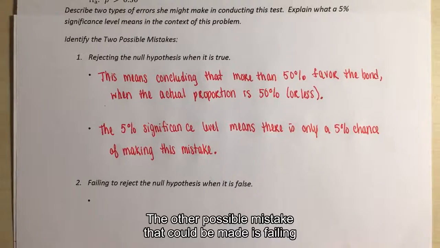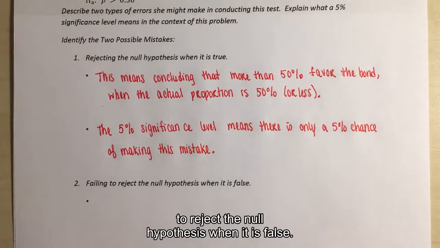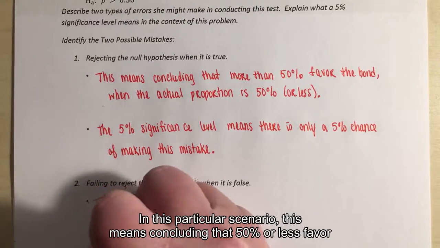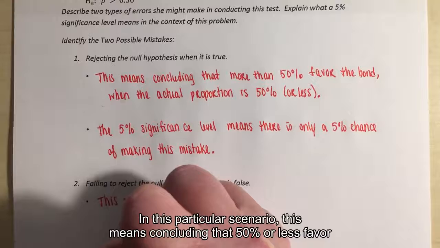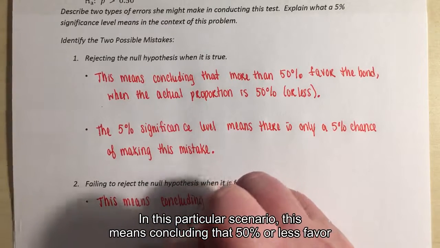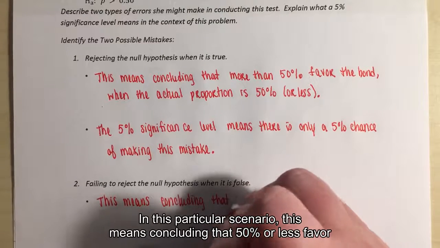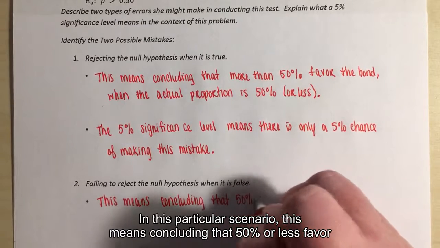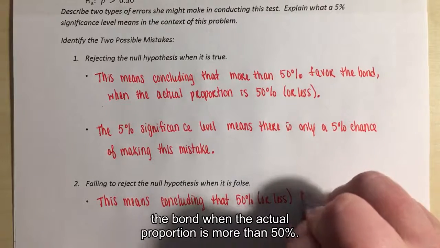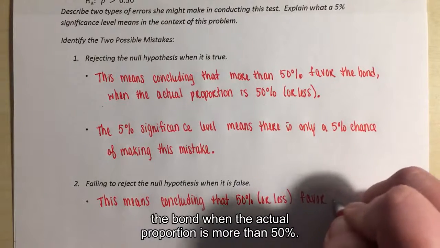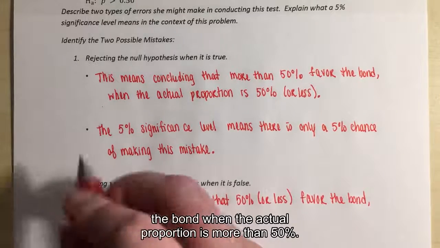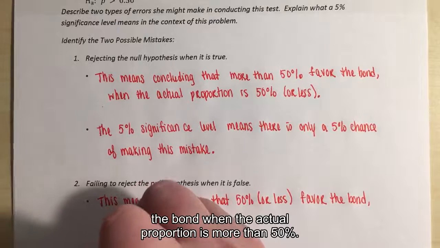Right, the other possible mistake that could be made is failing to reject the null hypothesis when it is false. In this particular scenario, this means concluding that 50% or less favor the bond when the actual proportion is more than 50%.